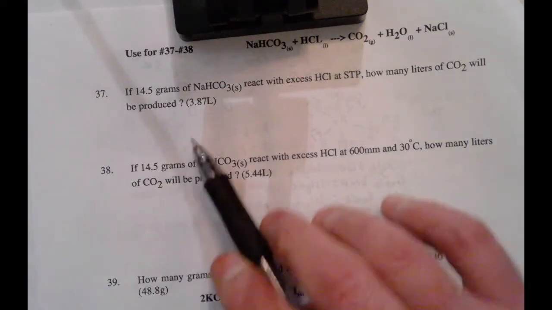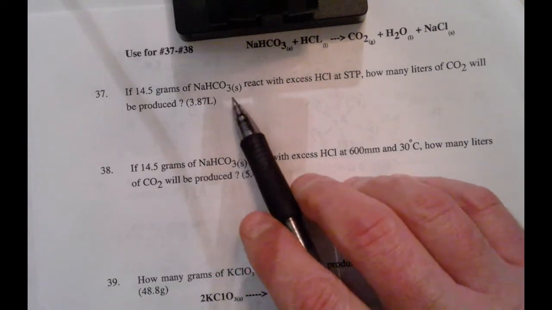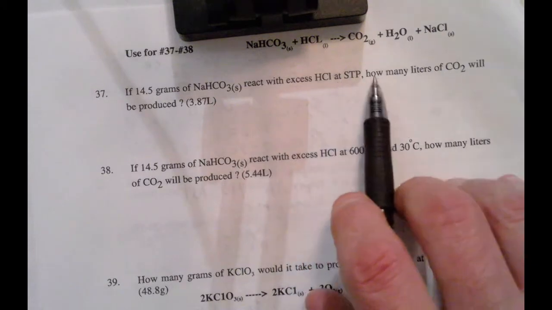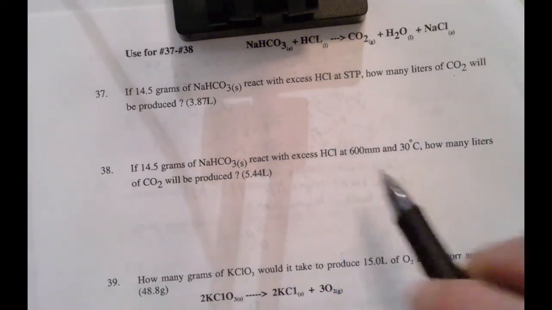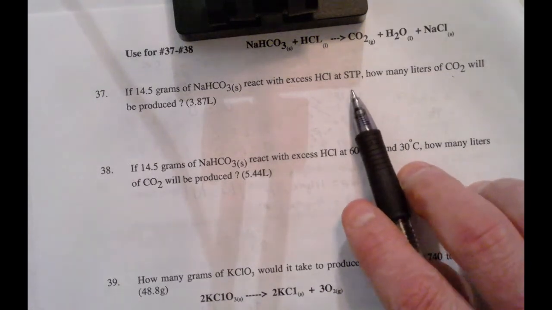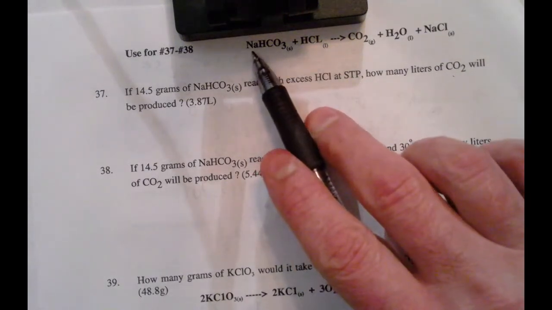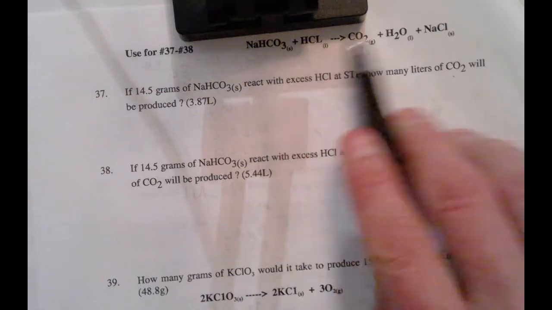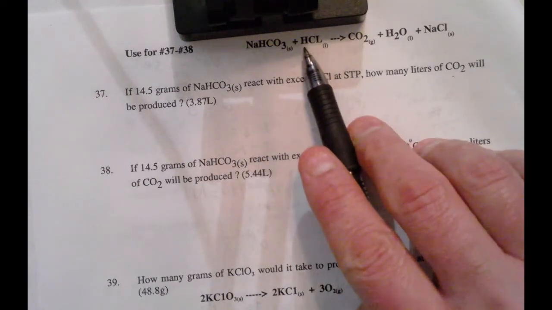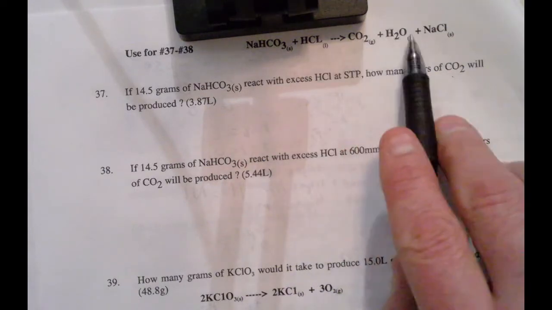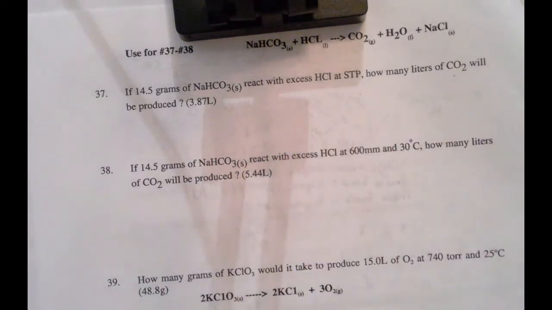So if 14 grams of NaHCO3 react with excess HCl at STP, how many liters of CO2 will be produced? So again, we're at STP, so we're going to use molar volume. Is it a balanced equation? 1 Na, 1 Na, 1 Cl, 1 Cl. H, H, 2 H's, 3 O's, 3 O's, 1 carbon. Alright, so we're balanced.